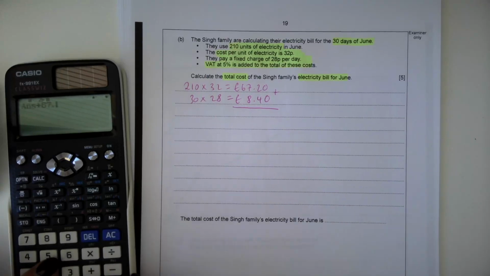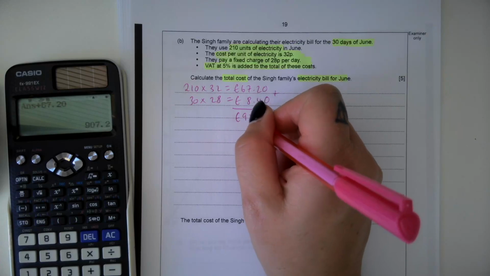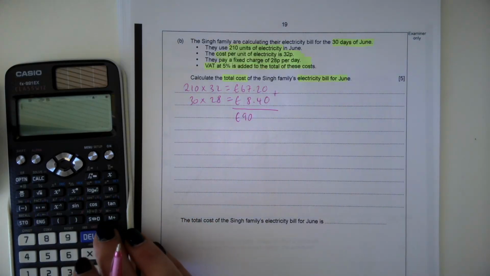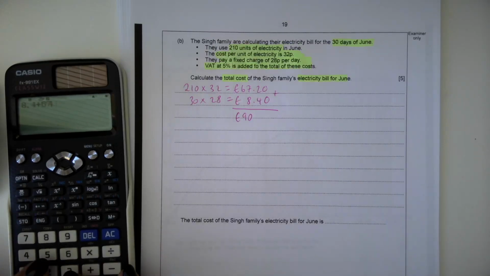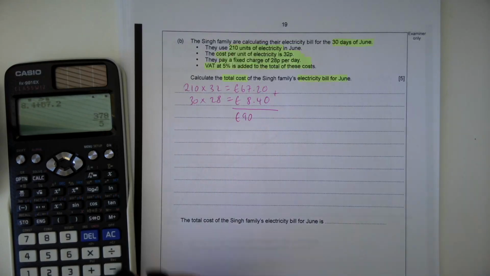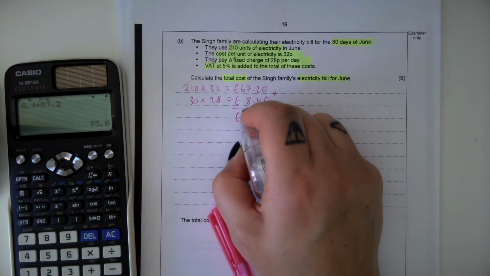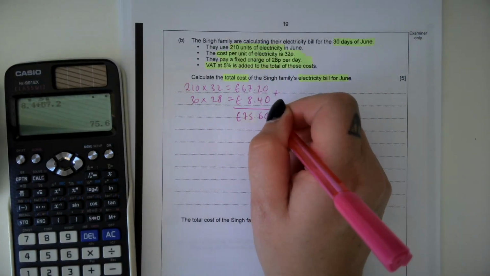So add the £67.20. So we have a total of 900. I've pressed something wrong there. Oh, I know. I didn't change it to pounds, did I? That is a more reasonable price. What was I thinking? Okay, £75.60.